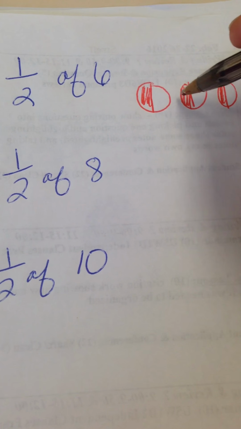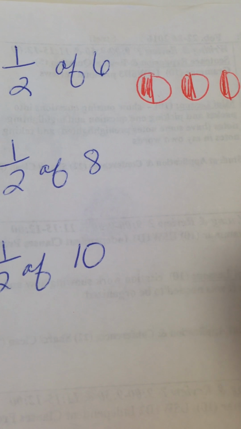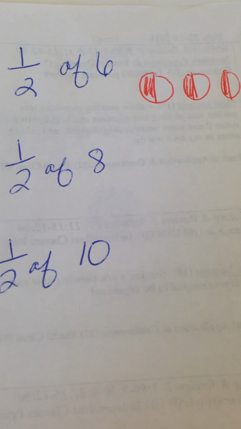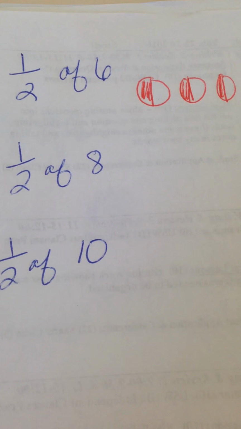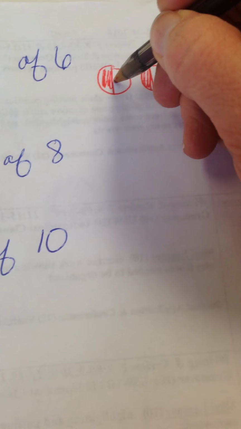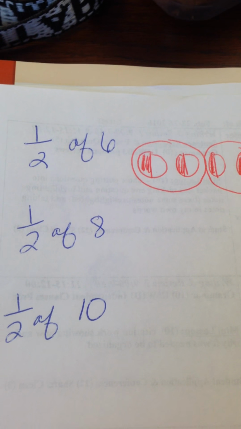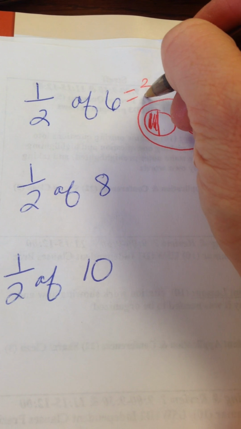Just creating it through a circle model. Sometimes I call it a pie model. 1, 2, 3, 4, 5, and the final 1/2, 6. And so then they can group them, saying these two groups together is one whole. These two pieces of the pie together is one whole. And these two pieces of the pie together is one whole. So therefore, 1/2 of 6 equals 3.